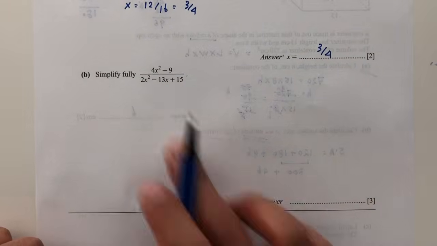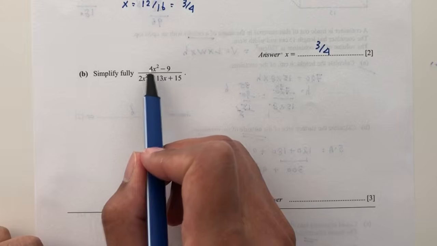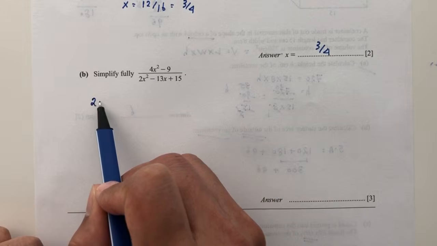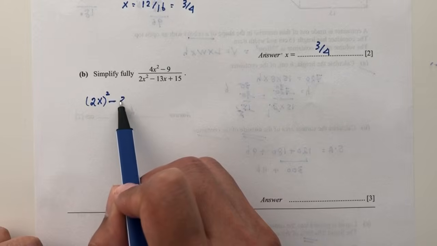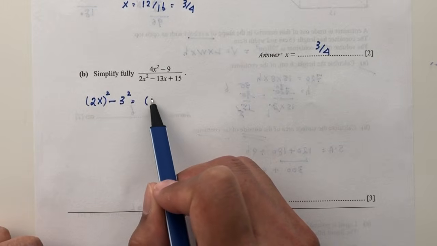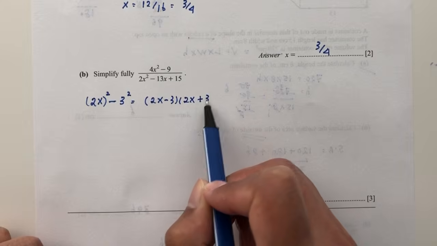Now part B, simplify this one. The top you can simplify. What is 4? 4 is 2 times 2, so 2 squared will be 2x squared. 9 is 3 squared. That will become 2x minus 3 and 2x plus 3.